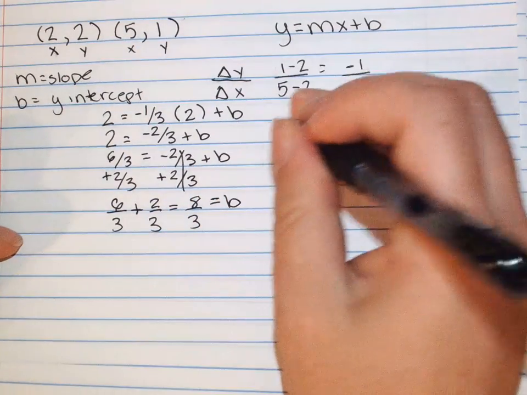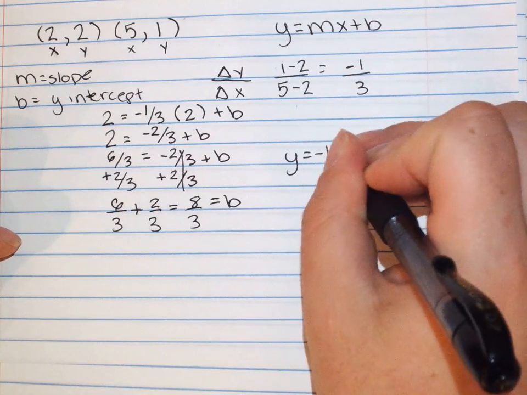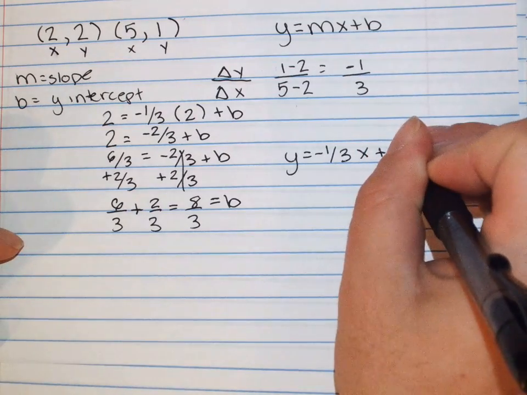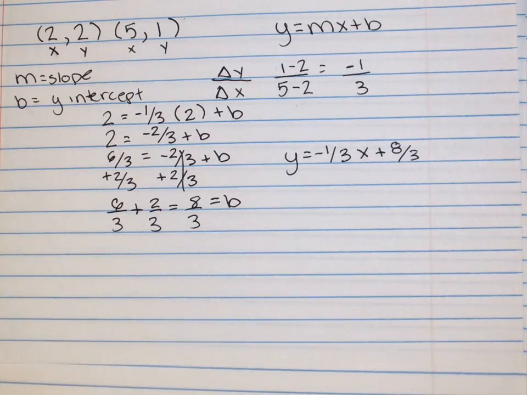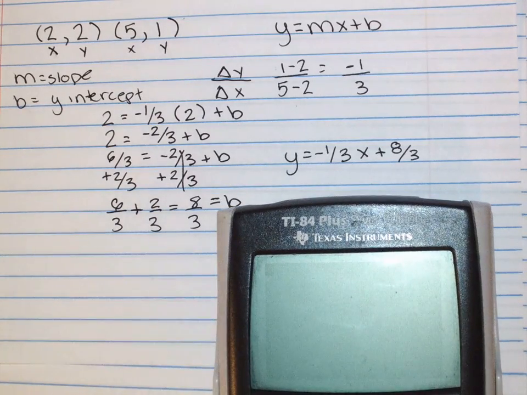And I'm going to write my equation y equals negative 1/3 x plus 8/3. And what I always do is I check this against my other set of points. So I'm going to check it against 5 and 1 to see if this works.